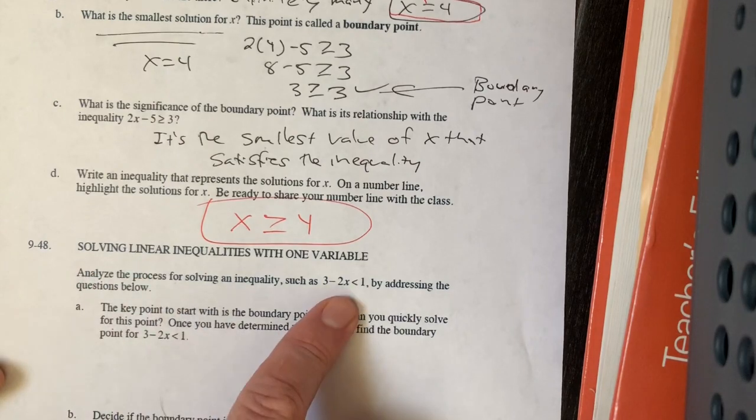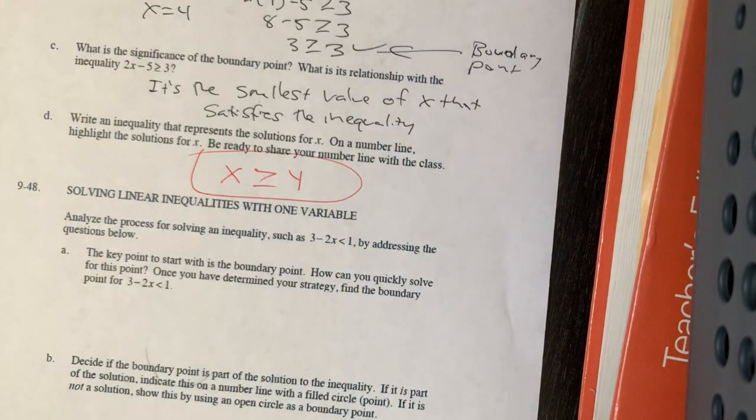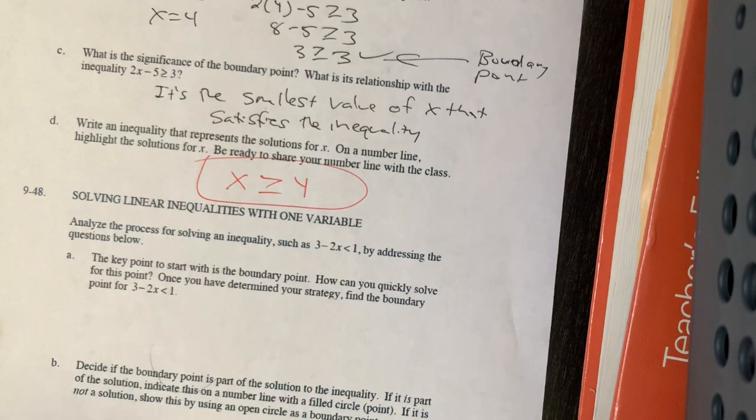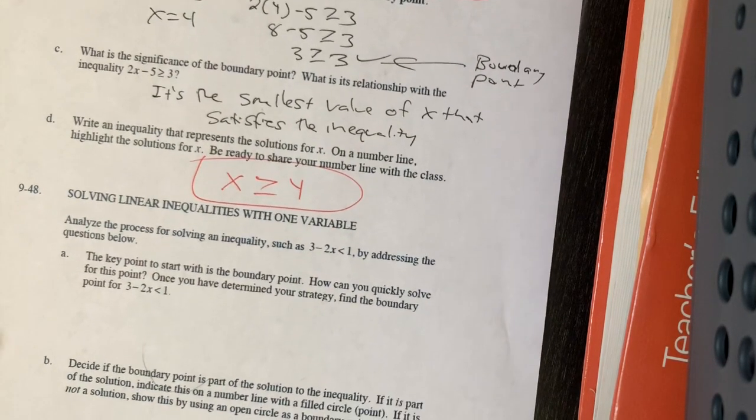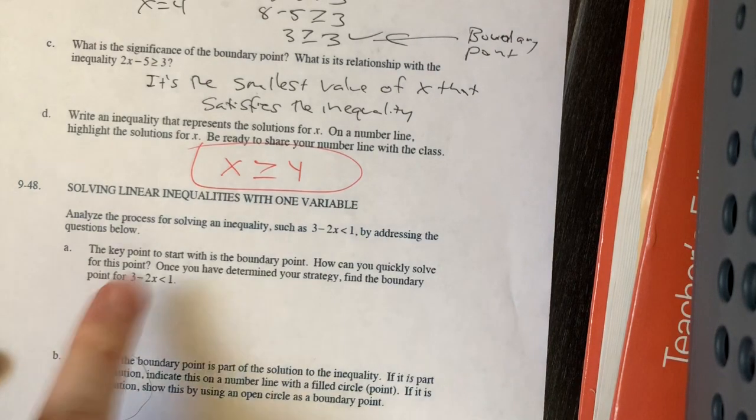Okay, is this a trickier one? This might jog your memory a little bit of something. But solving linear inequalities with one variable. Analyze the process for solving an inequality such as this by addressing the questions below. So I'm actually going to solve this two ways, and I'll do that in a second. But let's read what the problem has here.